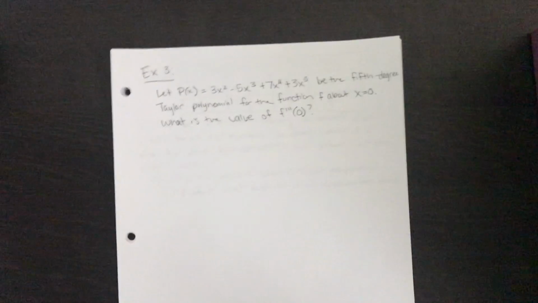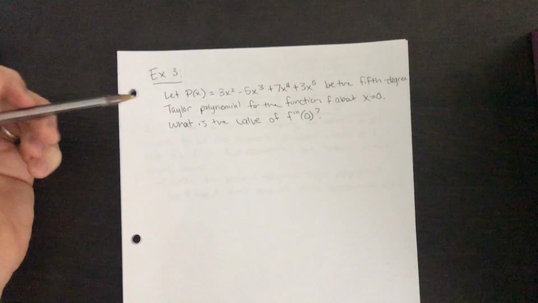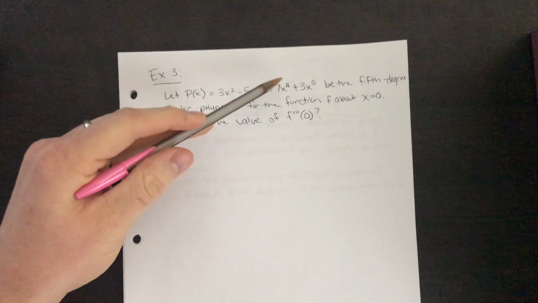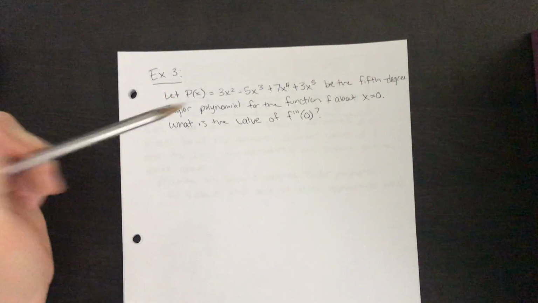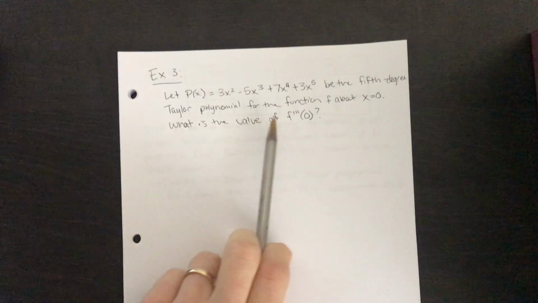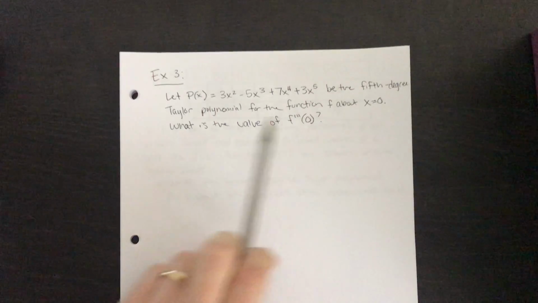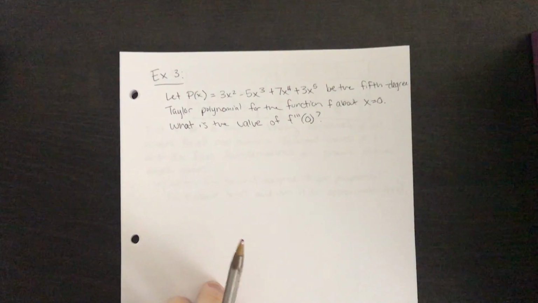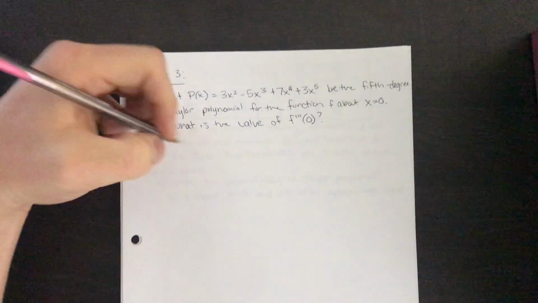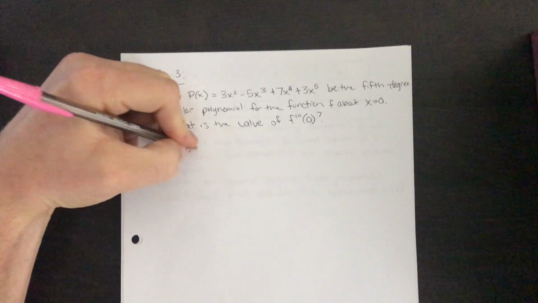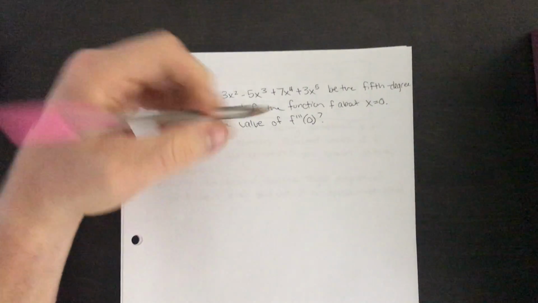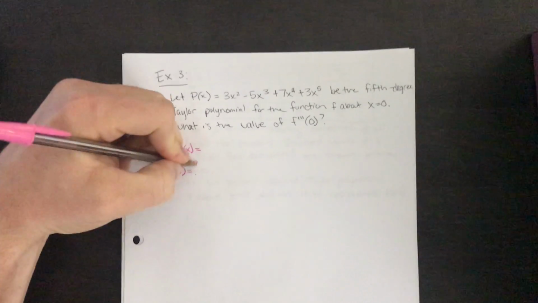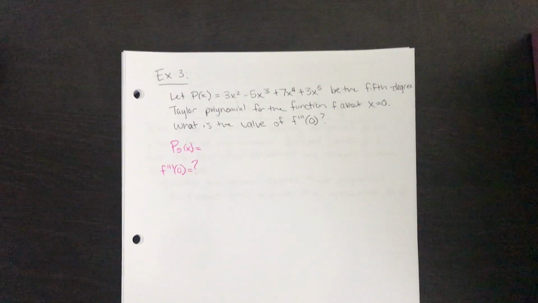On to the next. So example 3 says, let p of x equal 3x squared minus 5x to the third plus 7x to the fourth plus 3x to the fifth. That's the fifth degree Taylor polynomial for the function f about x equals 0. The question is, what is the value of f triple prime of 0? So this is asking us to work backwards. They've given us p sub 5 of x, and they want us to find f triple prime of 0.